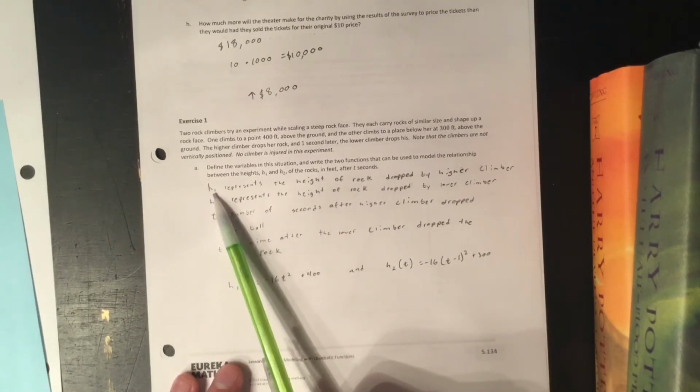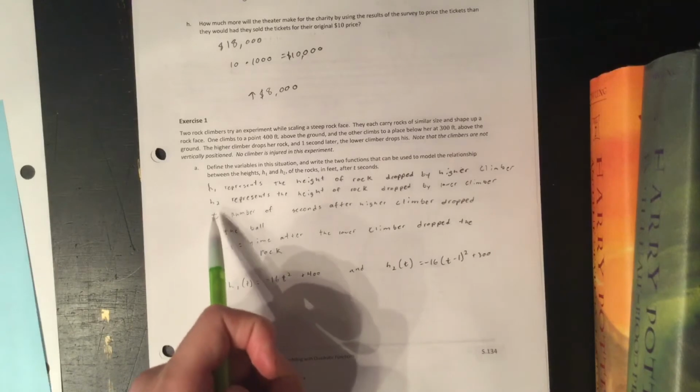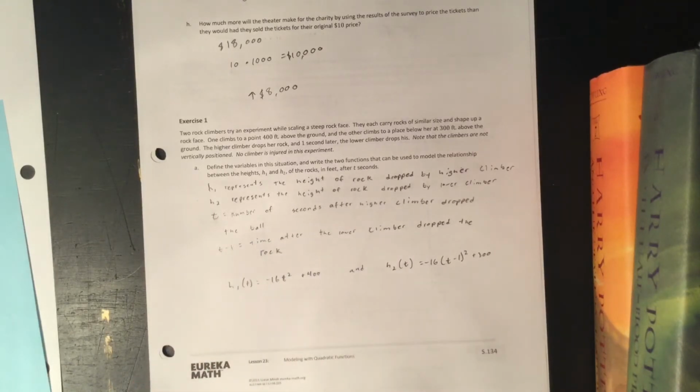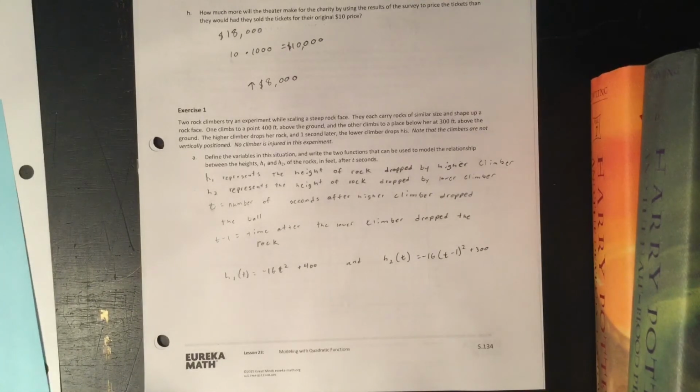For here, we're going to have height 1. This is going to be the height of the rock after it's dropped by the higher climber. And then H2 is going to represent the height of the rock dropped by the lower climber. T will be the number of seconds after the top climber, the one at 400 feet, drops the ball. And T minus 1 is going to be the time after the lower climber has dropped the rock. So we can end up creating 2 different equations here.